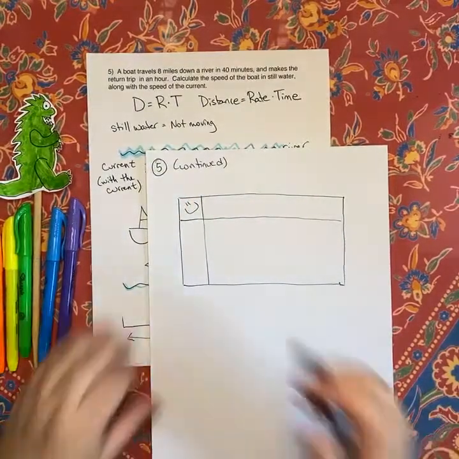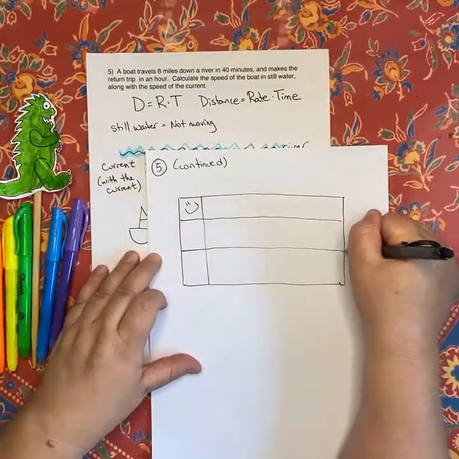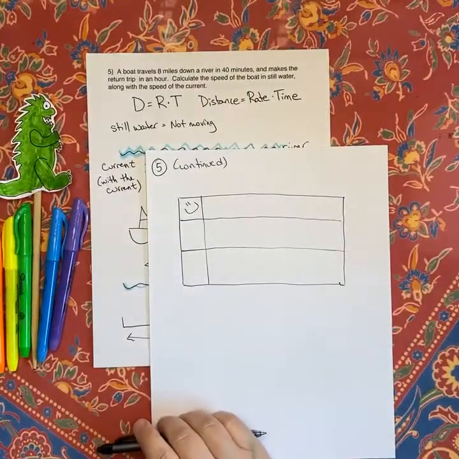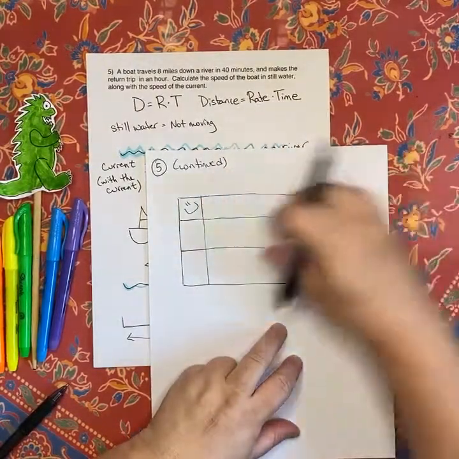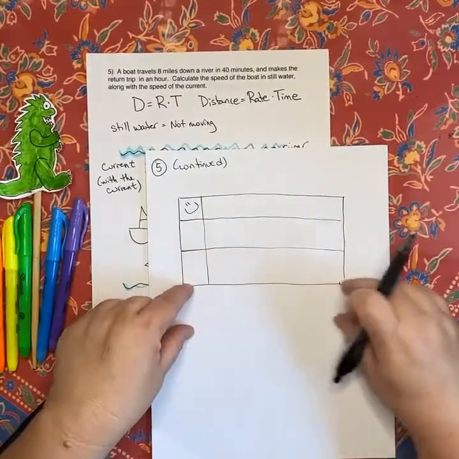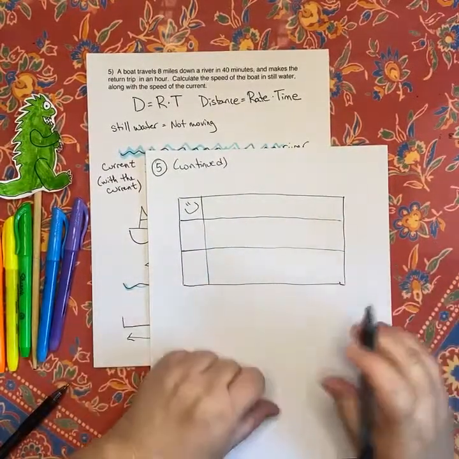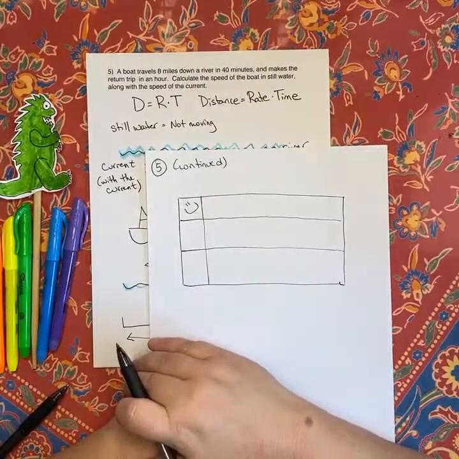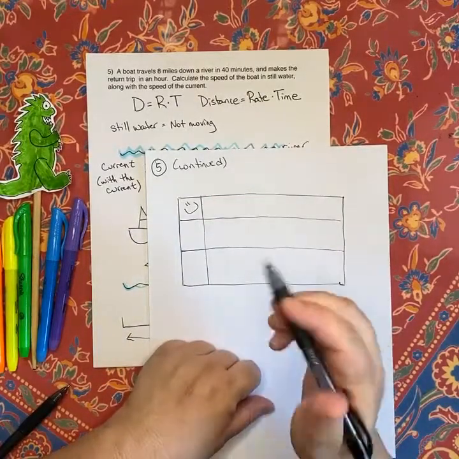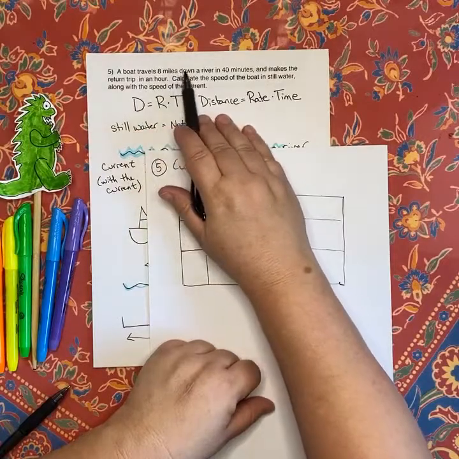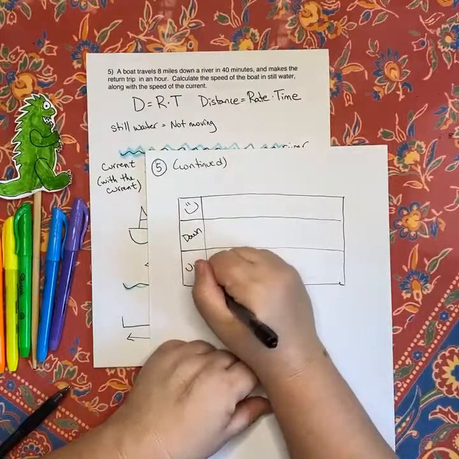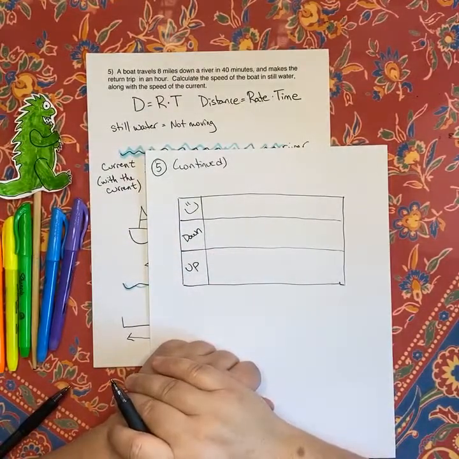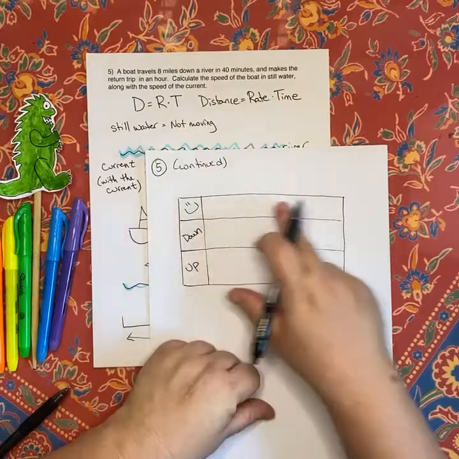There are actually only, oh no, I'm running out of ink. There are only 2 more rows. So there's the title row and then 2 other rows. I don't need a mixture row down here. I'm going to break this problem down into 2 separate situations. The first one is a boat travels 8 miles down a river. I'm going to go down a river, and then I'm going to go back up the river. Okay. Then I have to figure out what I'm going to keep track of.